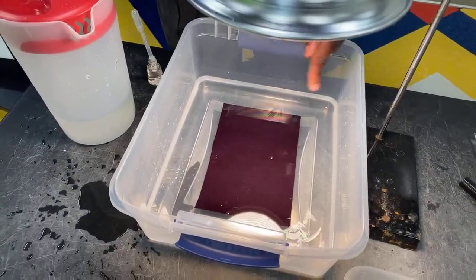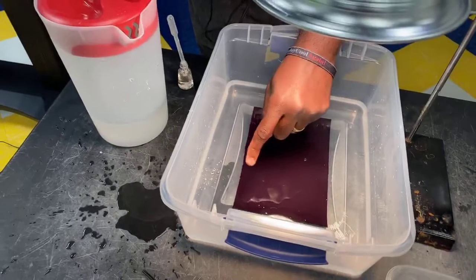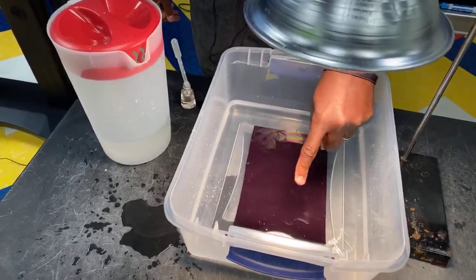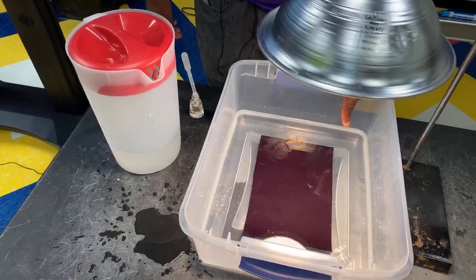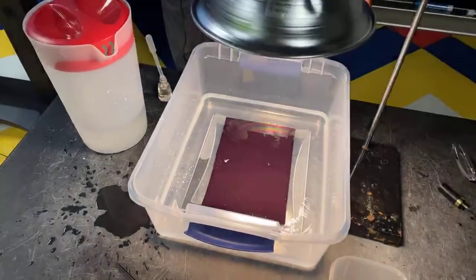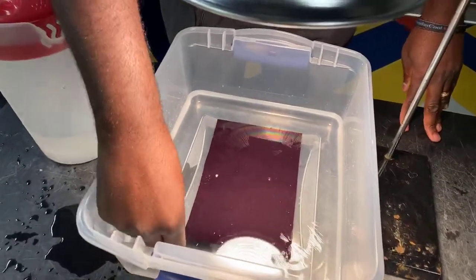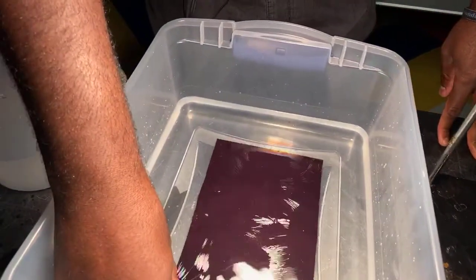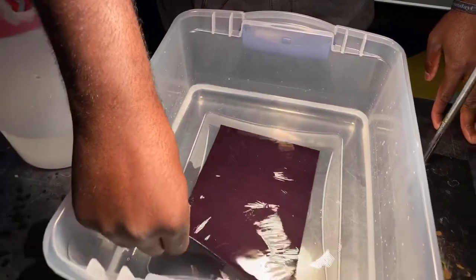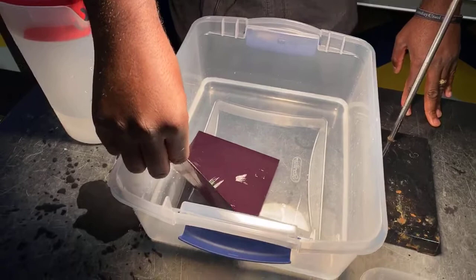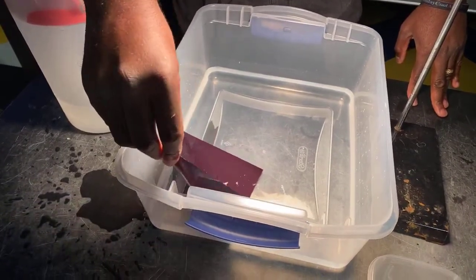Smell that wonderful polish. All right? And so those parts let us know that it's almost time for us to pull out our black piece of paper. Okay? And so when you pull it out, you gotta be very careful. You wanna pull it out slowly.